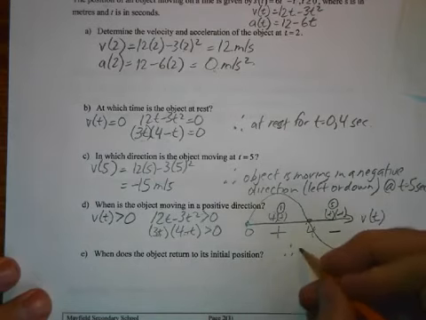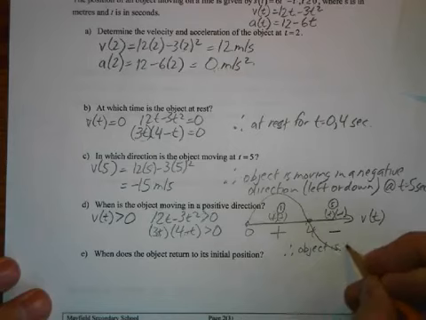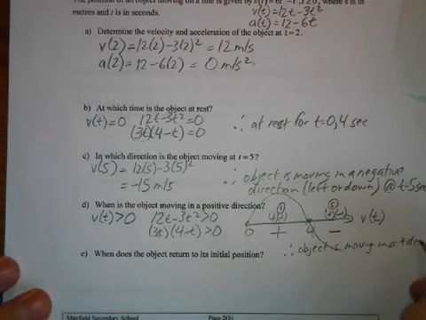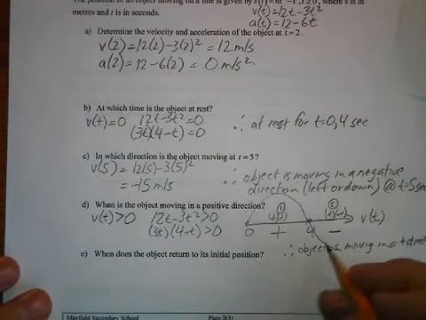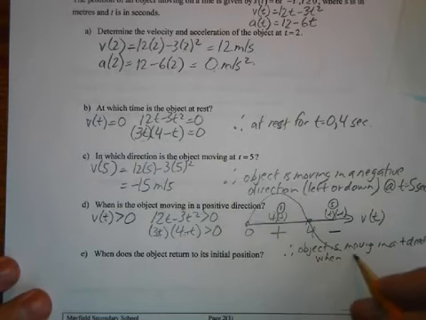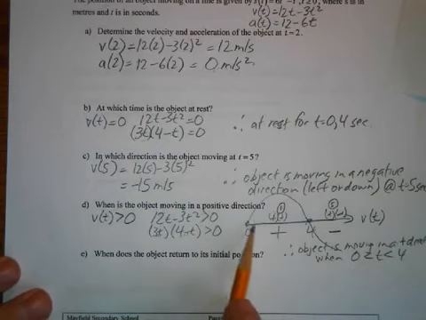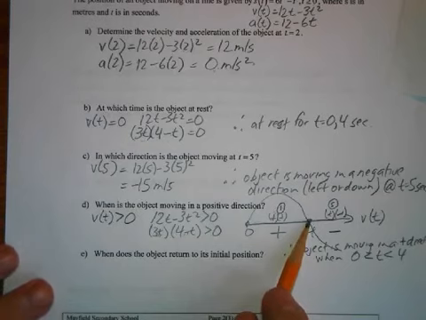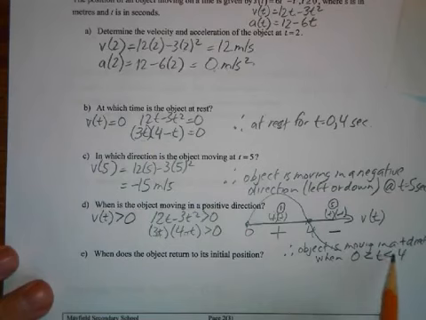So therefore, the object is moving in a positive direction when t is between 0 and 4 seconds. You have to be careful. You can't put the equal signs there because at 0 seconds and 4 seconds, it's not moving at all. It's stationary at those two points, which is what we answered in B. So you have to put the less than or greater than signs, not less than or equal to.